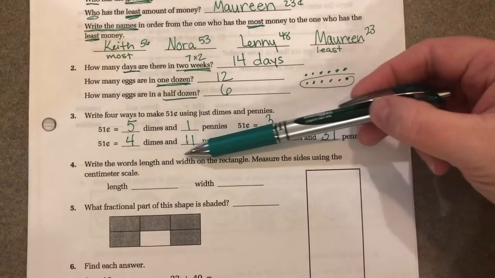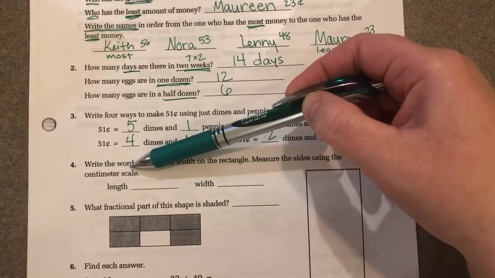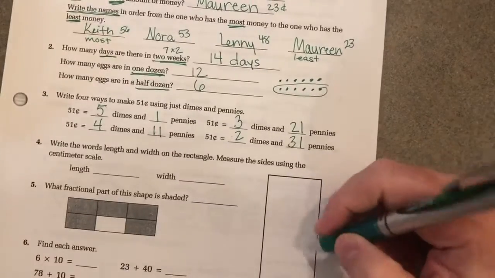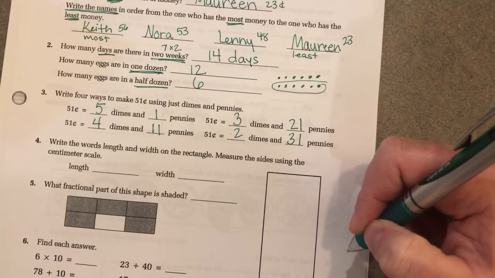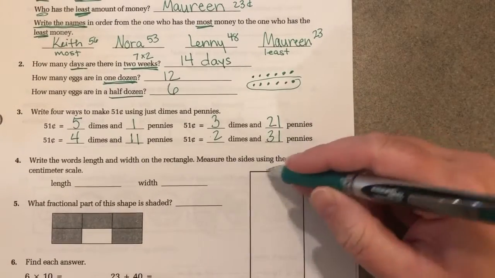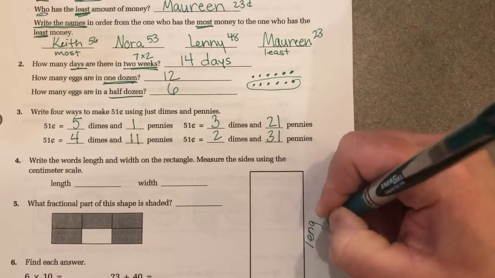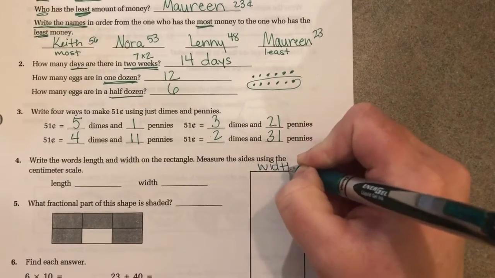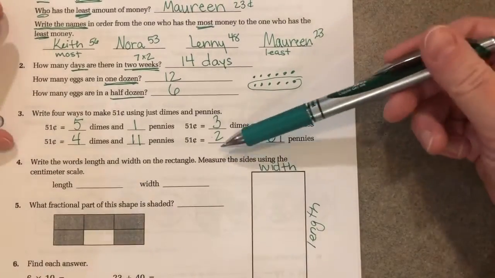Write the words length and width on the rectangle. Measure the sides using the centimeter scale. I'm thinking they mean this rectangle. So write the words length and width on the rectangle. I'm not sure why they're having you do that, but we'll do it. So length could either be this way or this way, I believe. Since this is the long way, I'm going to write length, and I'm going to write width here. Okay? Not sure why they're having us do that. Maybe just to get used to those words.